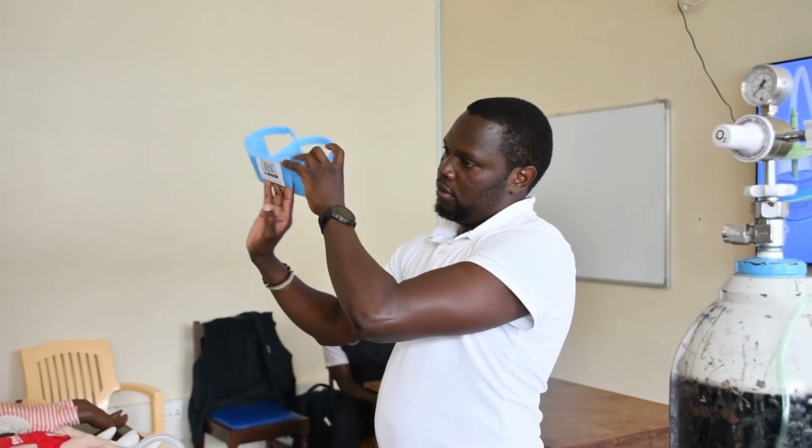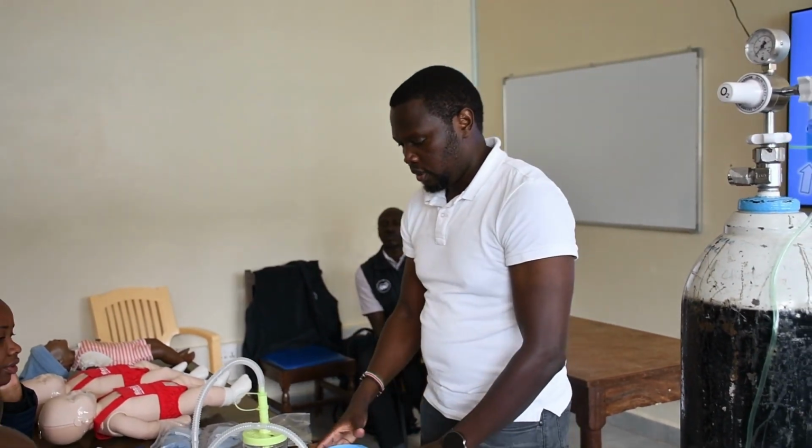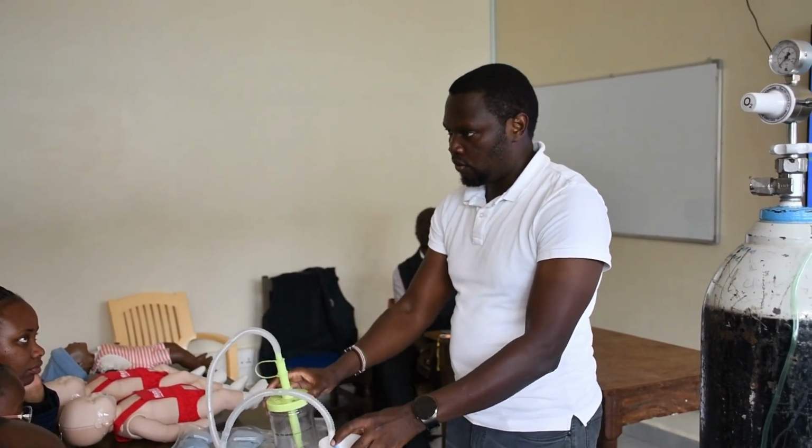That theory has changed a little bit because we find that in most public facilities where we work, they don't have warmers. But when you have a warmer, you can easily put this on the warmer side. So that's why it's called a warmer bracket. But the main function is to hold the entire system together.